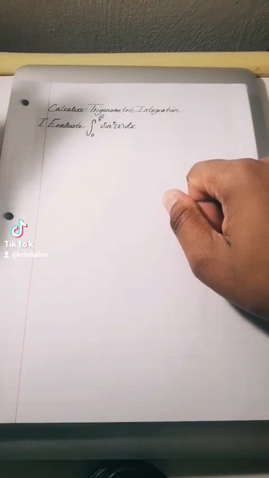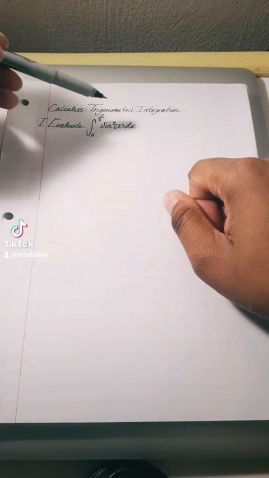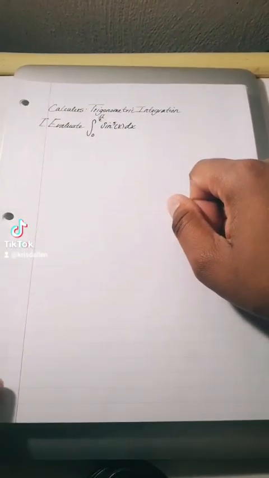We're going to do some more trig integration. So we're going to evaluate the trig integral from 0 to pi over 2 of sine to the fifth of x dx.